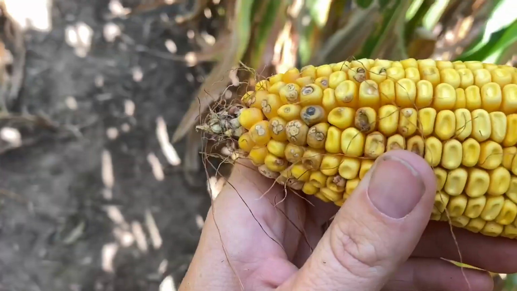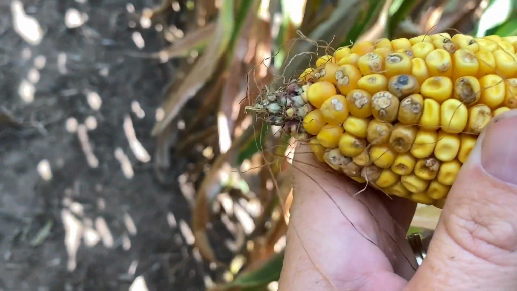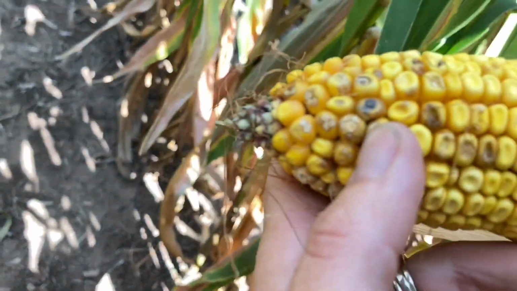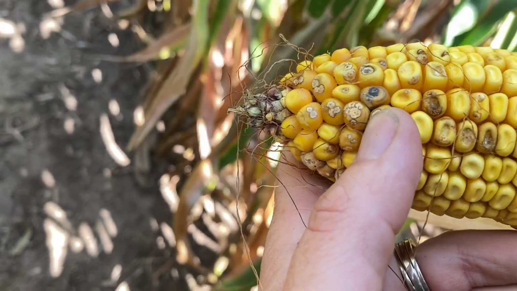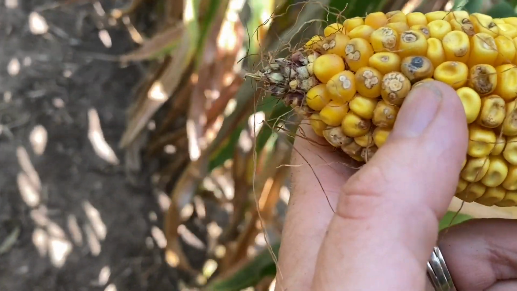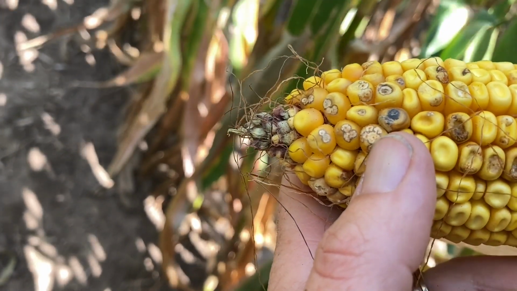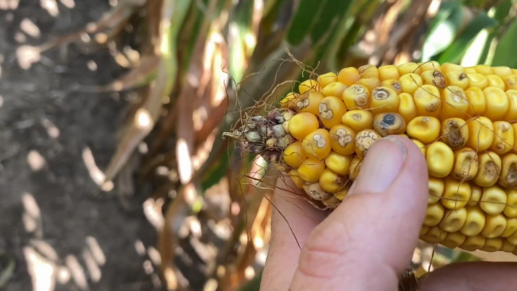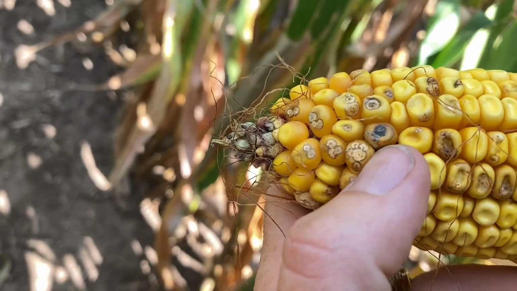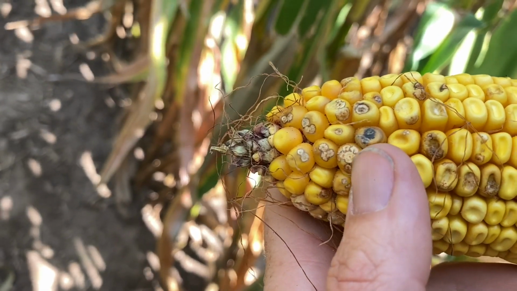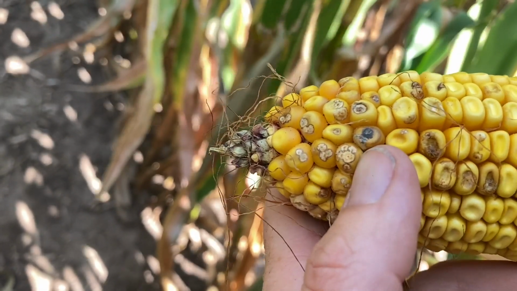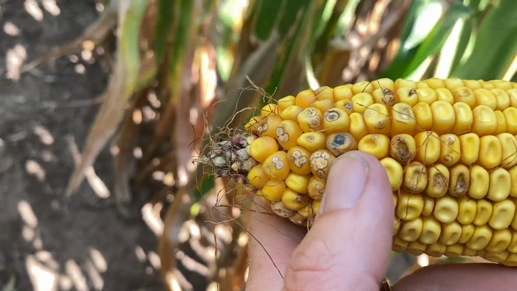So we are getting some ear feeding pests where you can see kind of this mottled appearance on these kernels, and they're also coming from around like a little dot. So that little dot is most likely the spot where a stink bug came and stuck a stylet in there, and then they shoot an enzyme into that kernel, which is what is causing that mottled appearance.